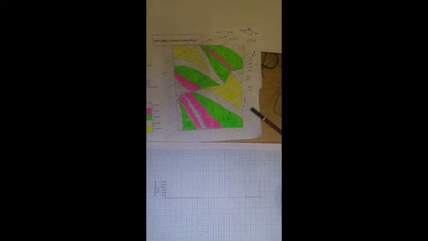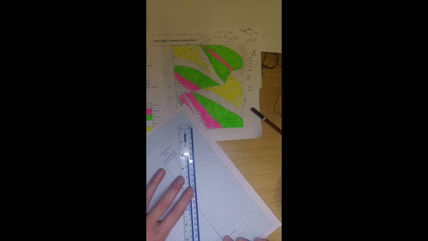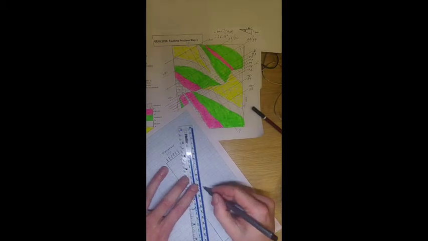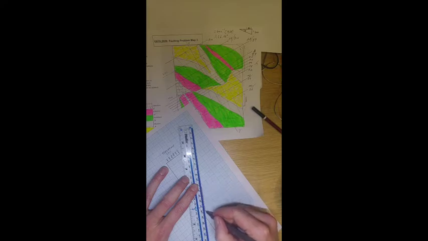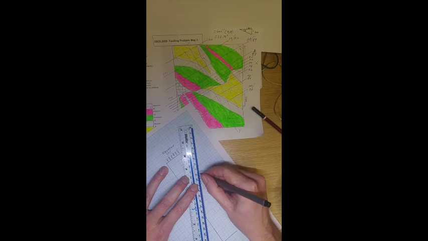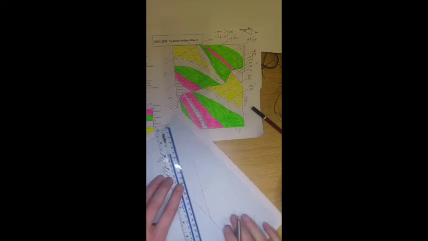So then I draw on the fault to start with, so that's all these dotted lines here, and hopefully if you've done it right you can draw a straight line through there, and then maybe extend that up into the sky as well to get your fault plane.